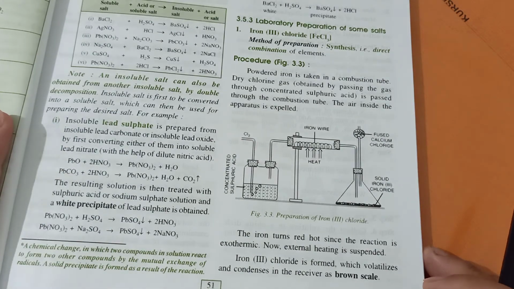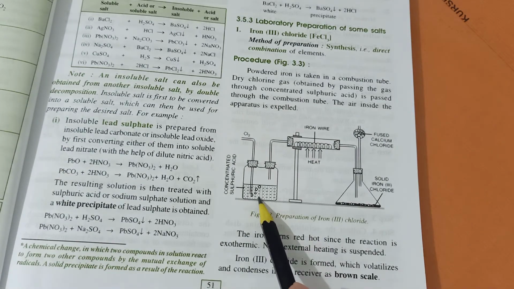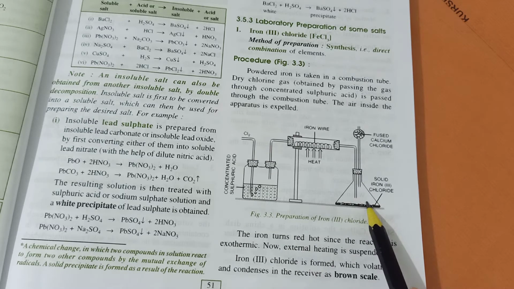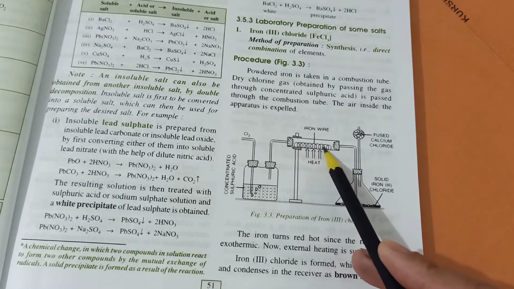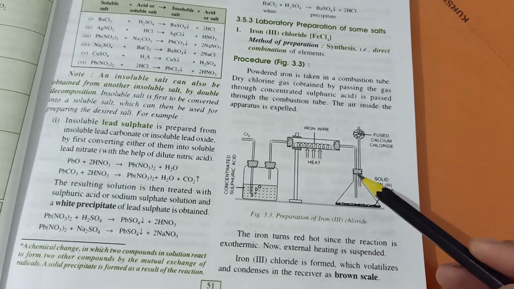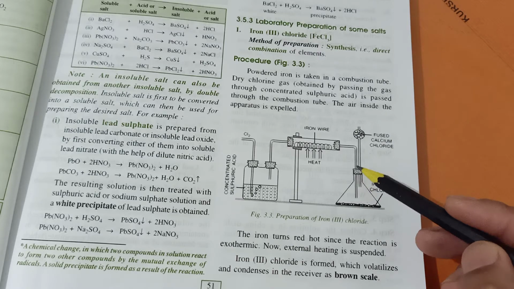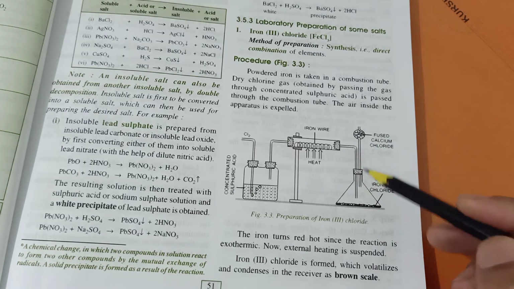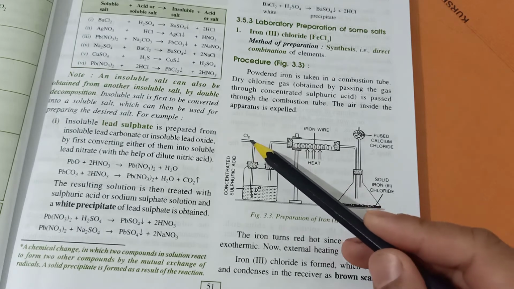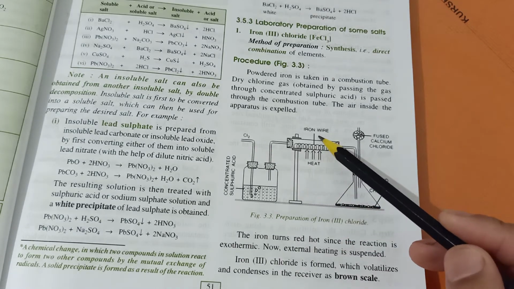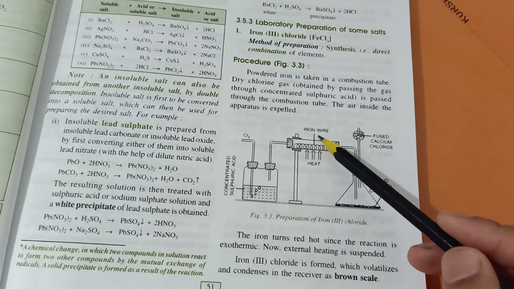So in the laboratory we have to have this type of arrangement of the apparatus. This is called a Woulfe bottle. This is a combustion tube. This is a conical flask fitted with delivery tubes in this way. And over here we have the different substances which we take. First we have to take chlorine and we have to take iron, because these are the two components of the salt iron 3 chloride.